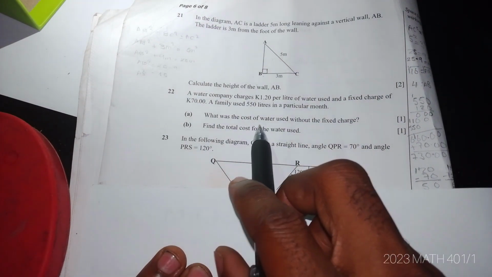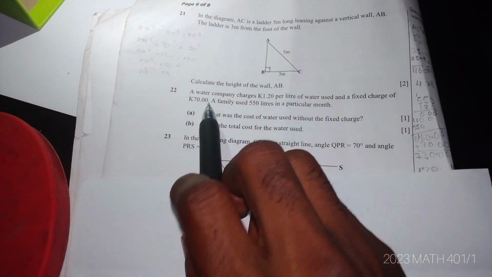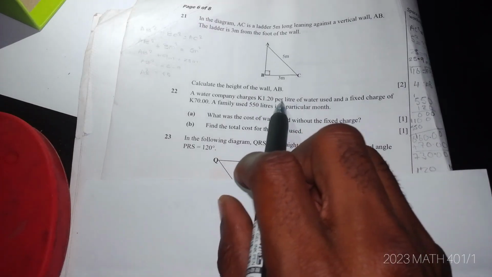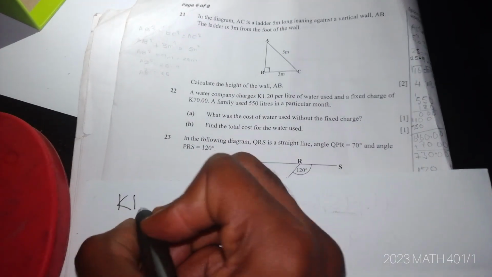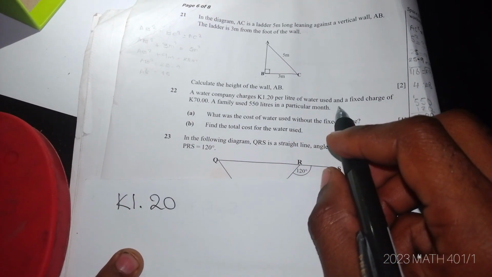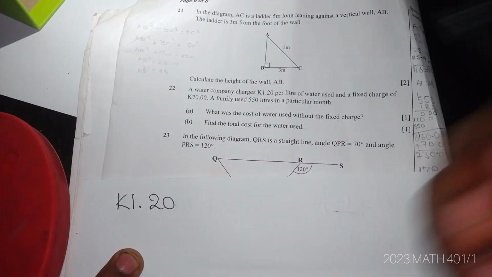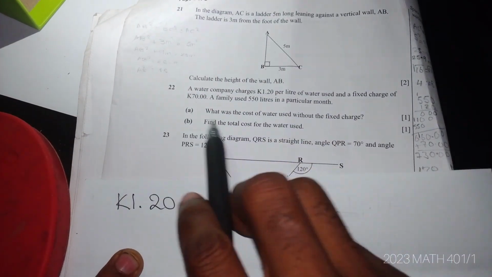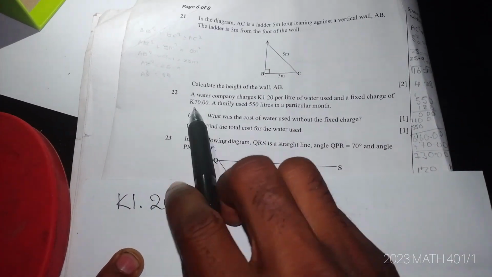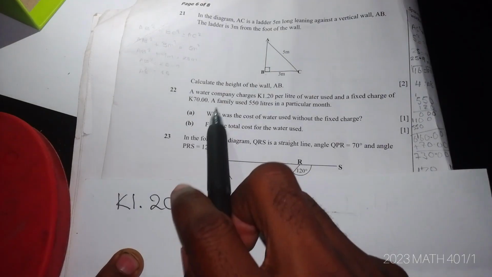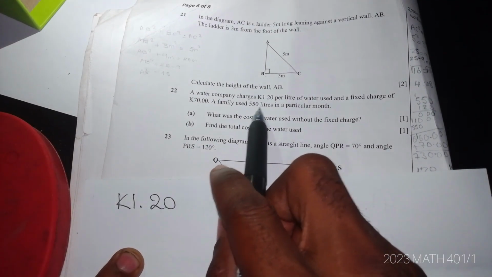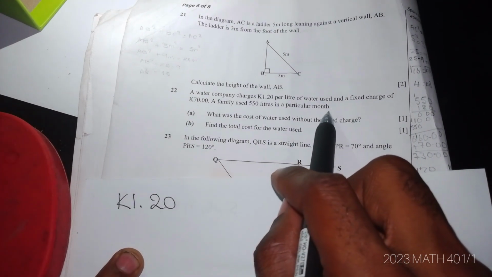What was the cost of water used without the fixed charge? We've been told the charge per liter is 1 kwacha 20 ngwe, and then you also have an additional fixed charge, but part A does not require you to add the fixed charge.